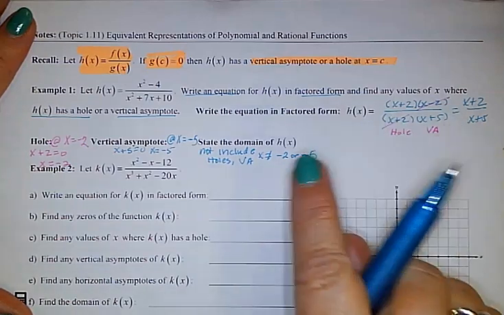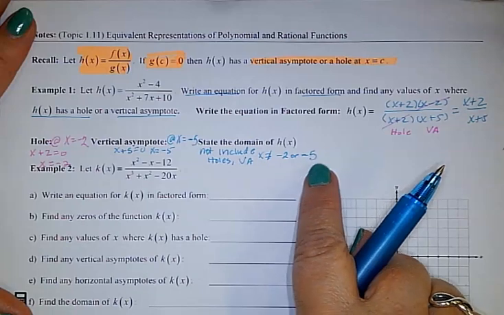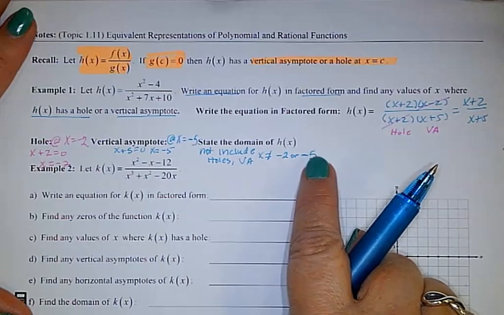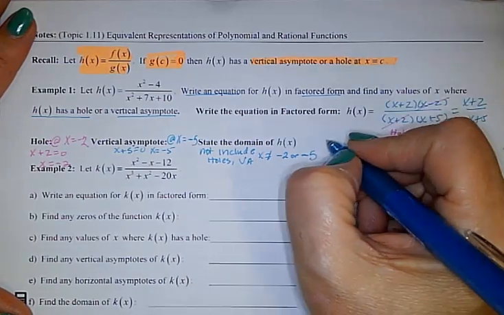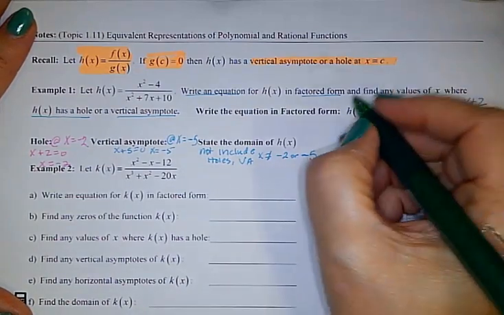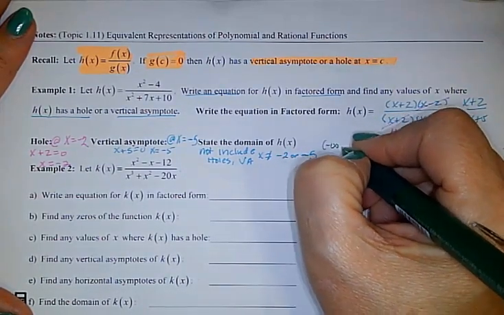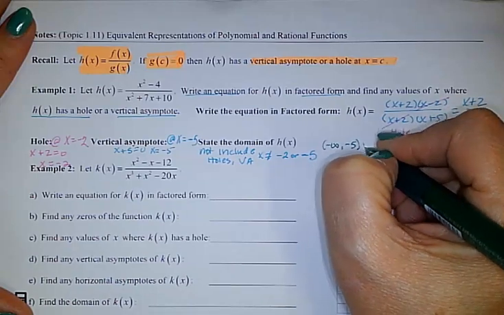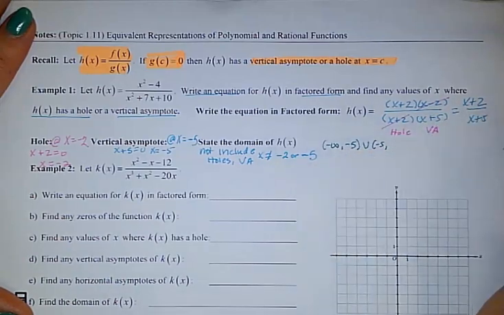So I'm going to start out here, and the first negative that I see, think about your number line, would be happening at negative 5. So that is going to go from negative infinity to negative 5. Then we're going to skip over that negative 5 because we can't include the vertical asymptote.